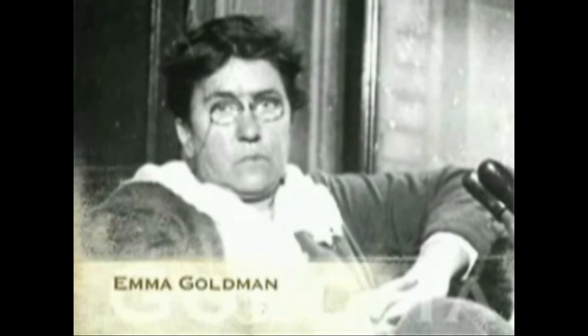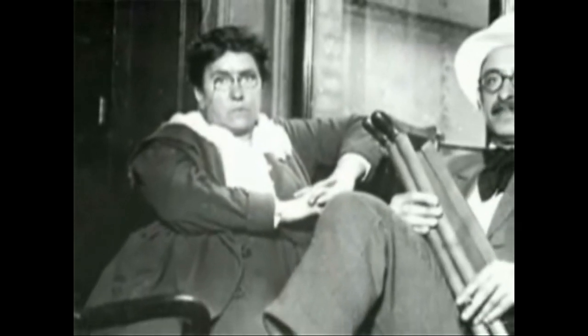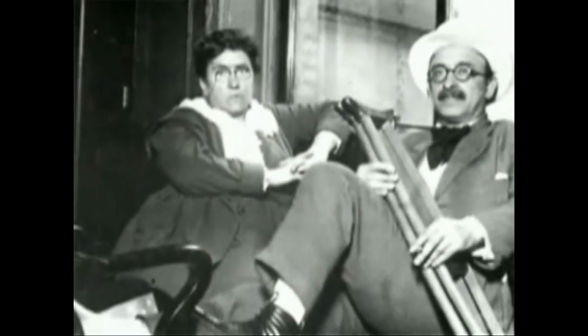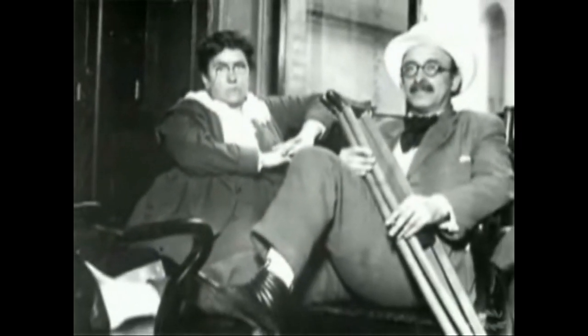Emma Goldman, an anarchist, a person who believes there should be no government, was fined $10,000 and given 2 years in jail for denouncing the draft. On her release, she was promptly deported to Russia.